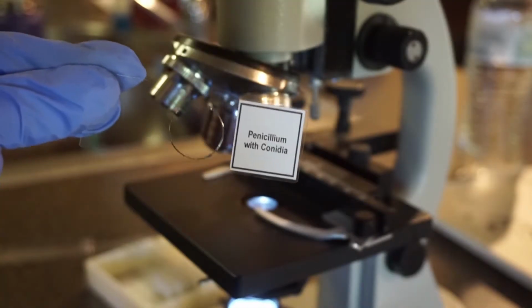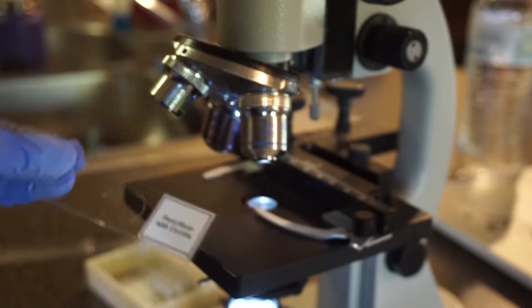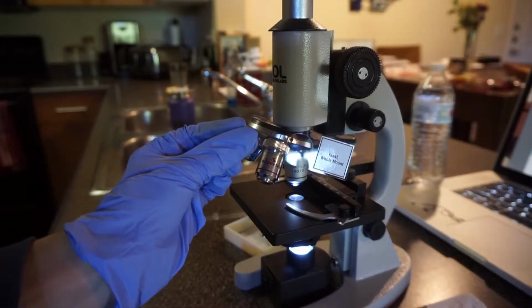Next we're going to use the penicillin with Conidia slide on there. This is the Conidia slide under the low power lens. This is what a Conidia slide looks like under the high power lens. This is the Conidia slide under the high power 100X oil immersion lens. This is going to be the slide that we are using.